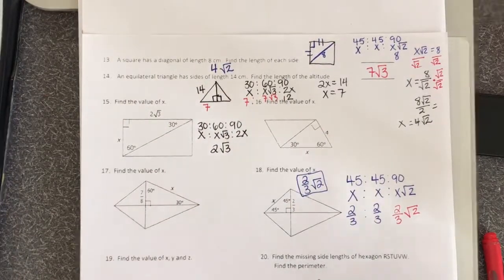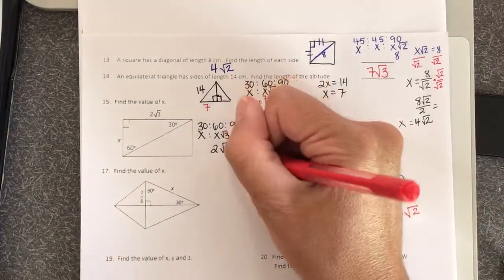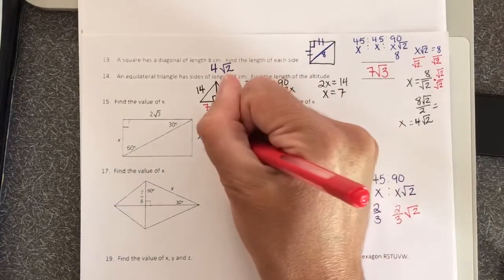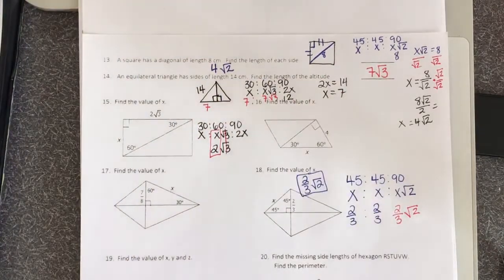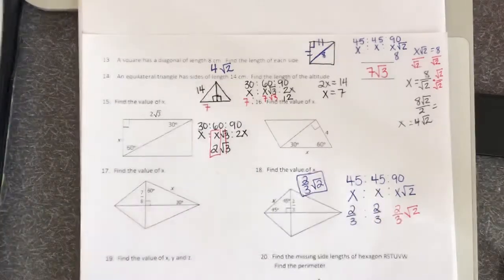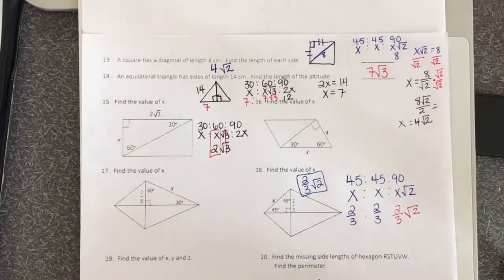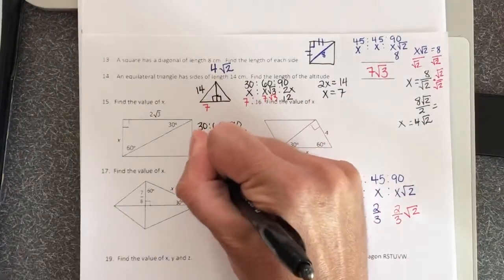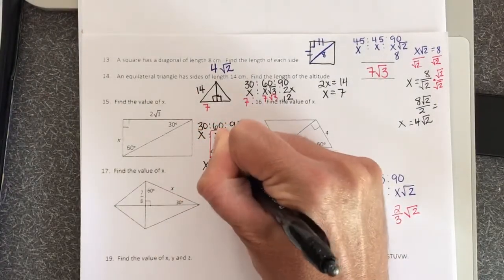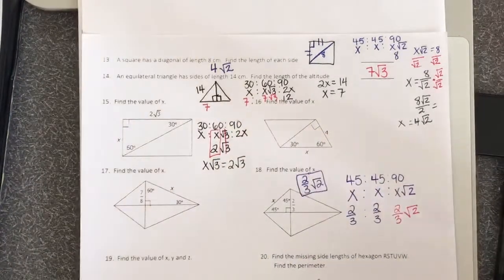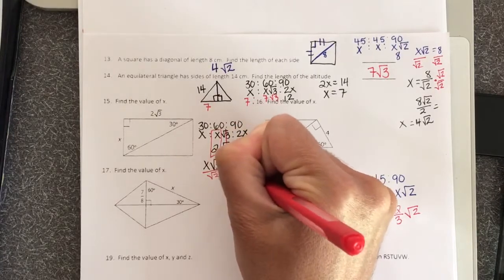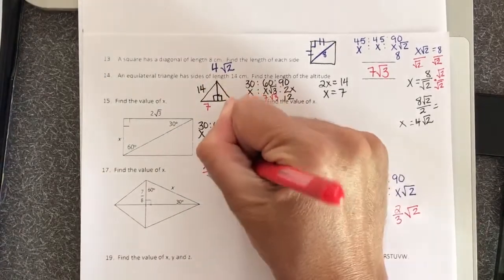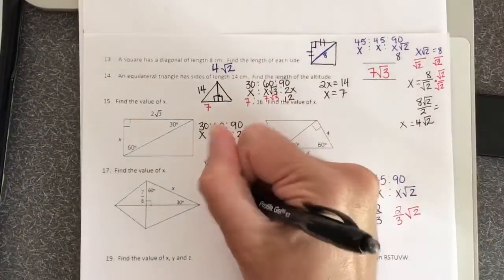In this one, notice how my square root of 3's map up with each other, and notice how my x matches up with my 2. So I don't even have to do any work for this one. I know that x has a value of 2. If I wanted to set up an equation, I can. X times the square root of 3 is equal to 2 times the square root of 3. And what you're going to find when you divide both sides by the square root of 3 over the square root of 3, your square root of 3's cancel out, leaving you with x being equal to 2.